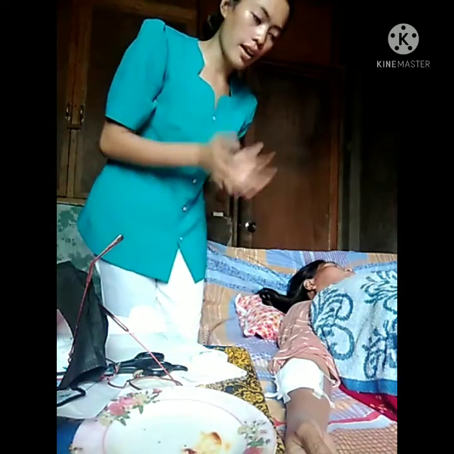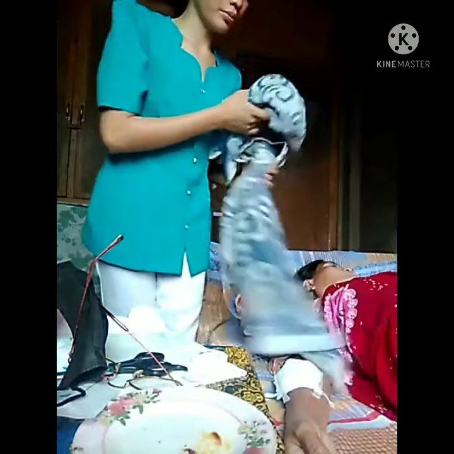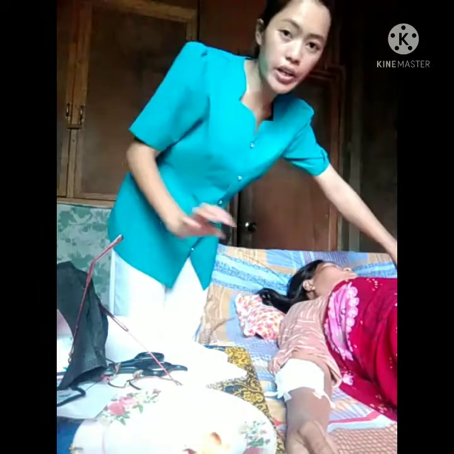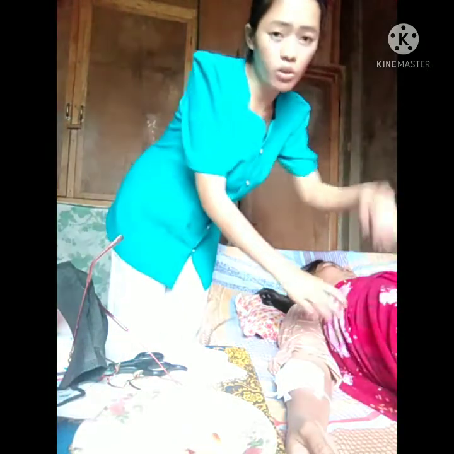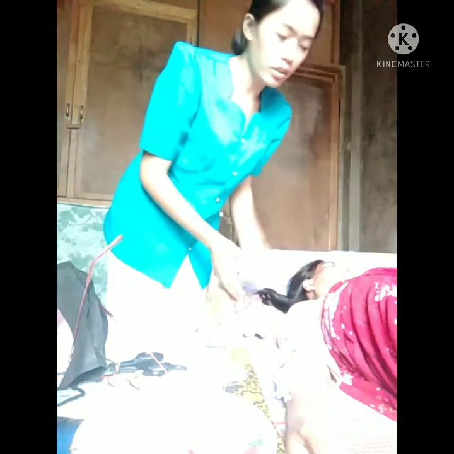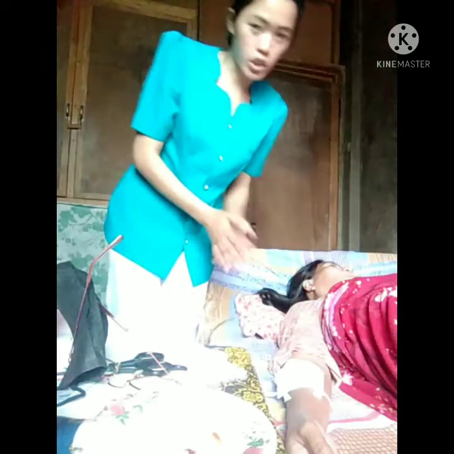And then the next step is to assist the patient to a comfortable position, making sure that he or she will be fine and comfortable in his or her position.